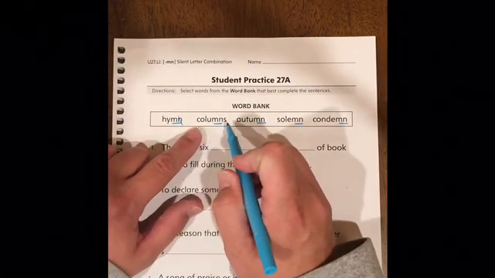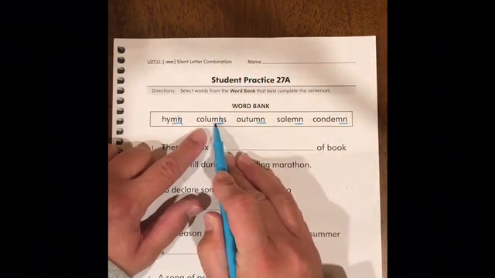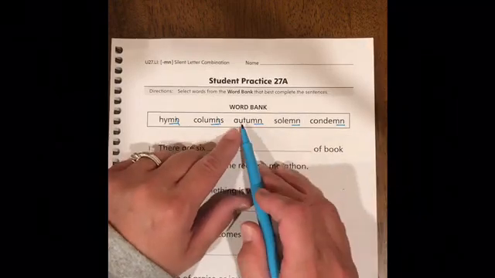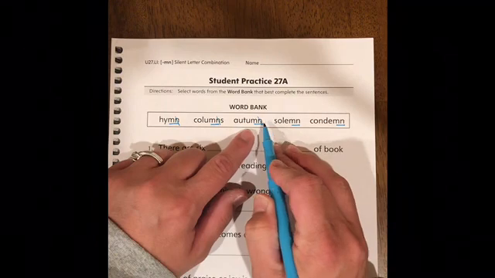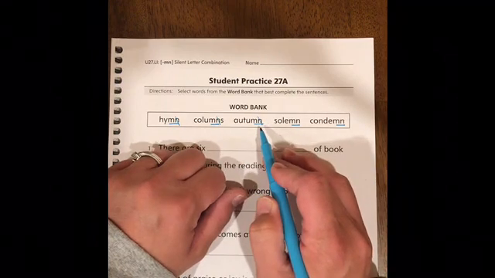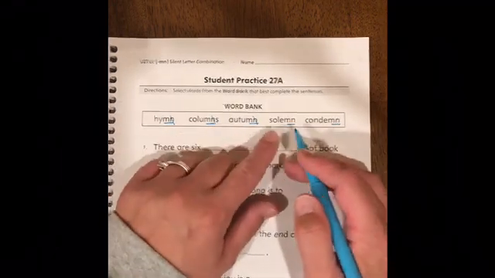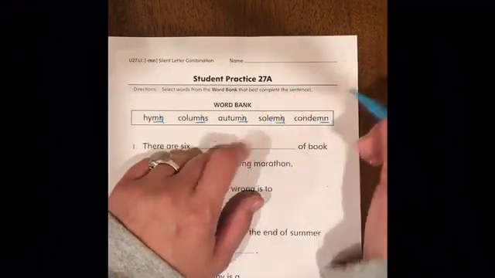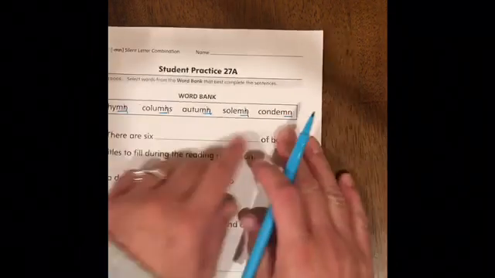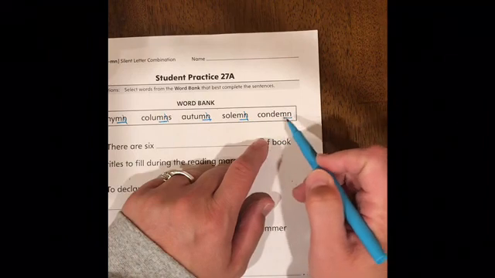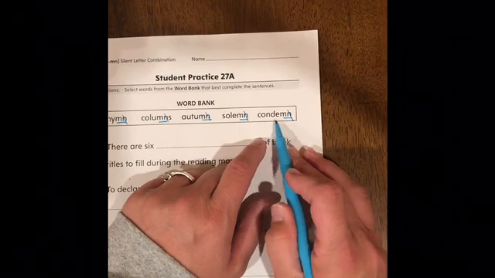This word is columns. That N is silent. Columns. Autumn. That N, because it's that team, MN, every time that N is going to be silent here. Autumn. The word, I'm going to make that crossover, it's silent. Solemn. Here we go. Condemn. Silent N. Condemn.